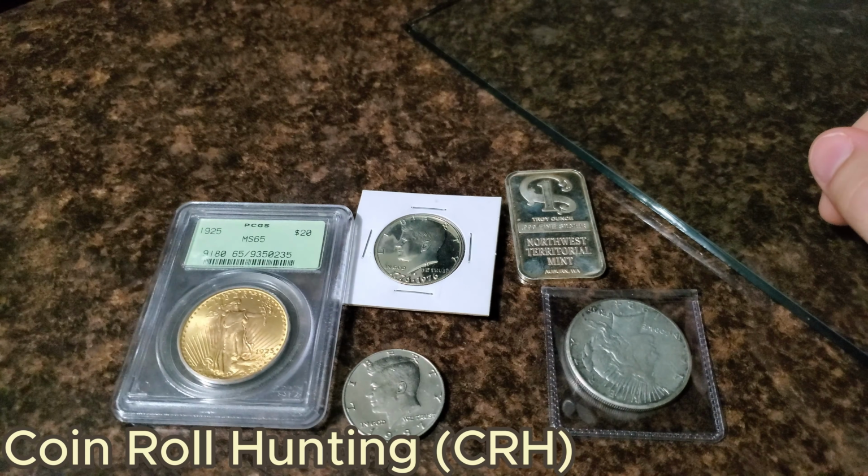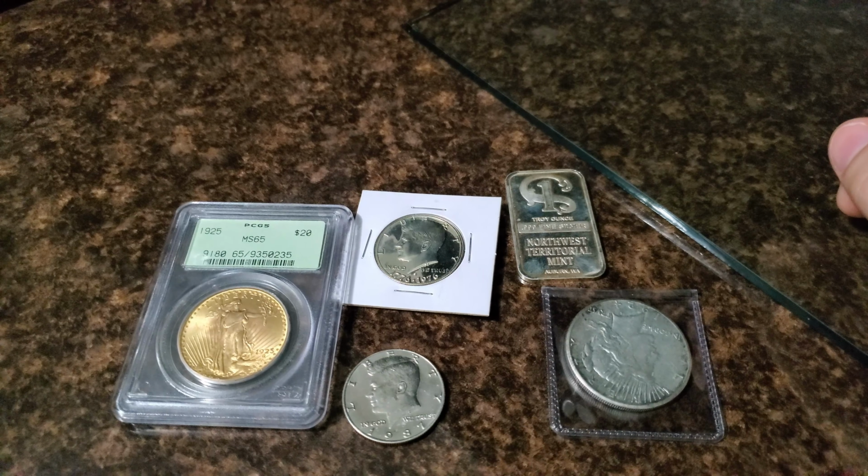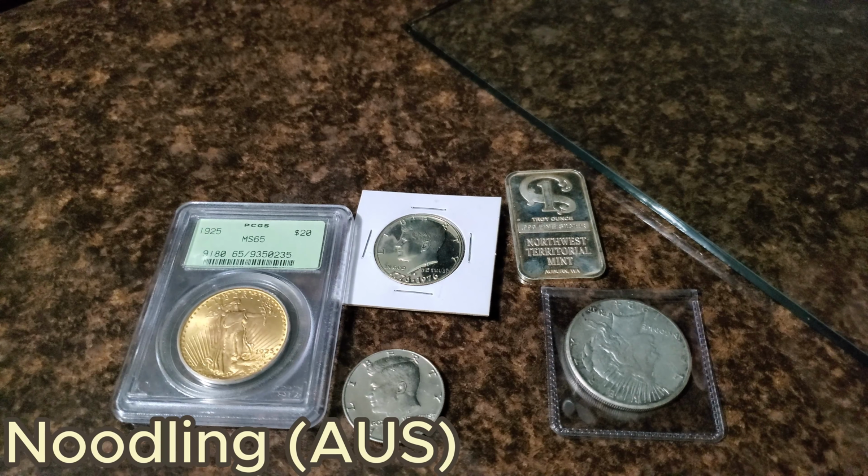Coin roll hunting refers to the acquiring of rolls of coins from the bank usually, and you basically go through the coins. You can look for a low mintage coin, you could look for a coin with errors on it, or you can look for a coin that contains precious metals. This is coin roll hunting. The term noodling is also used in Australia.